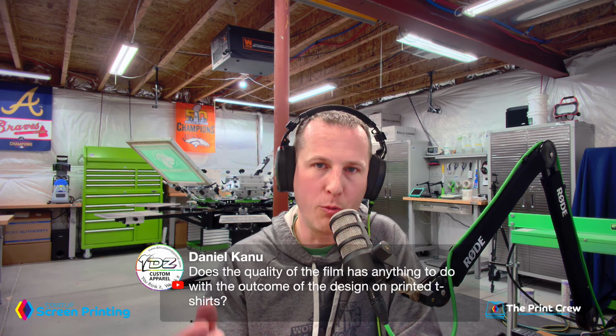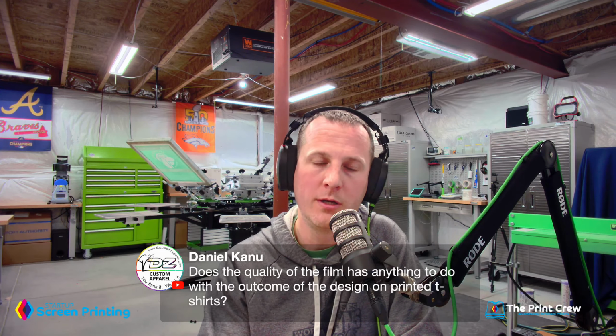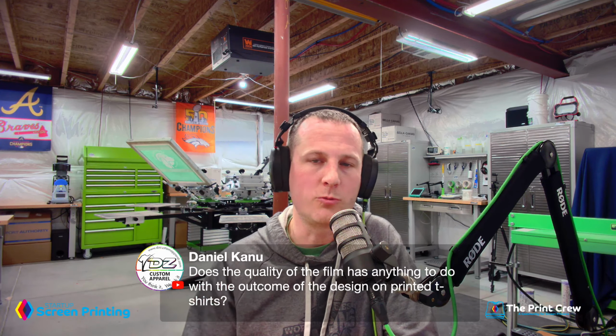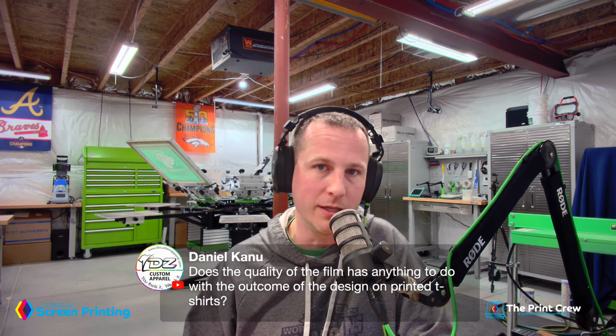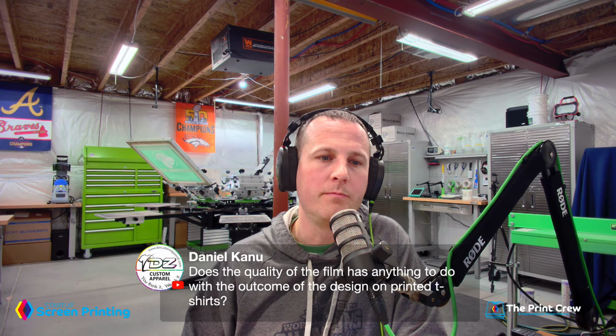Opaqueness is darkness. It's that you can't see through it. Transparency is lightness. A lot of times we get those mixed up because you change the opacity of something to make it more transparent. So when I say opaque, I mean it's solid. So the film can help increase the opacity of your print if it's a good film.